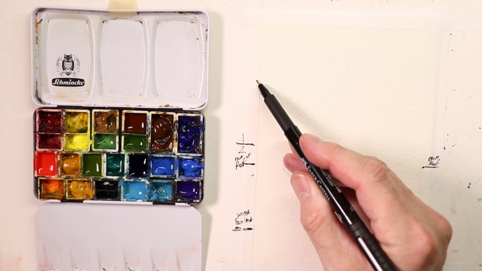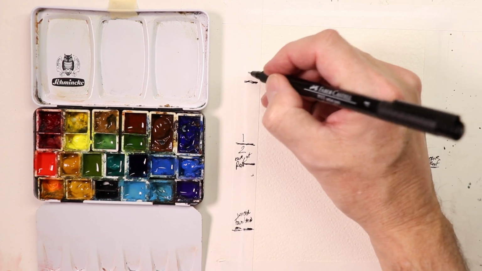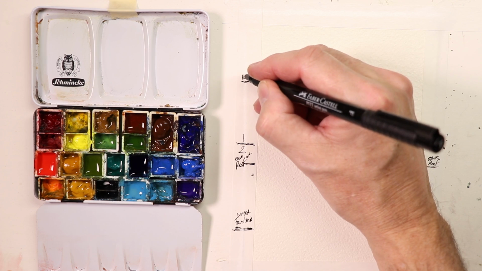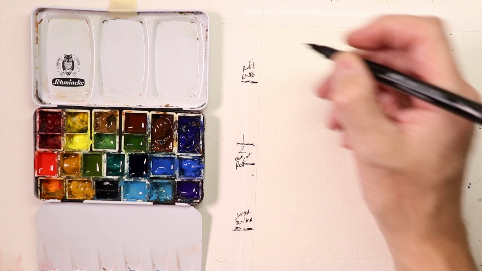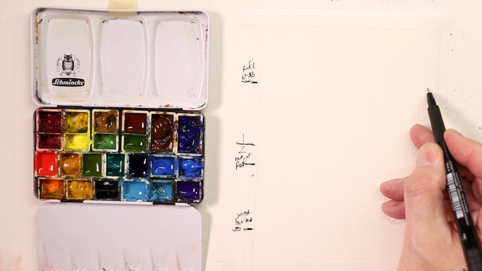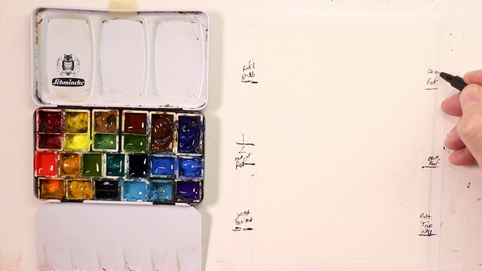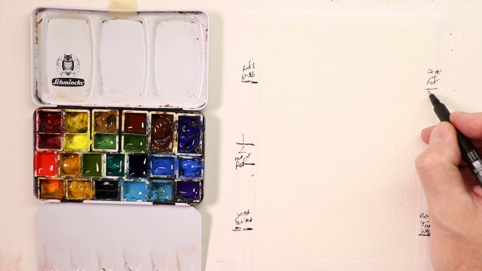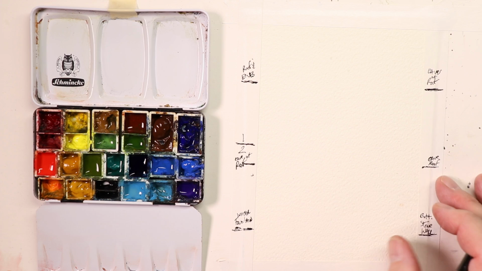Then we're going to go up here, and this is going to be the next level. This is going to be eaves. Roof and eaves up here. Across here. Roof. Eaves of roof here. There we go. So we have our hash marks.